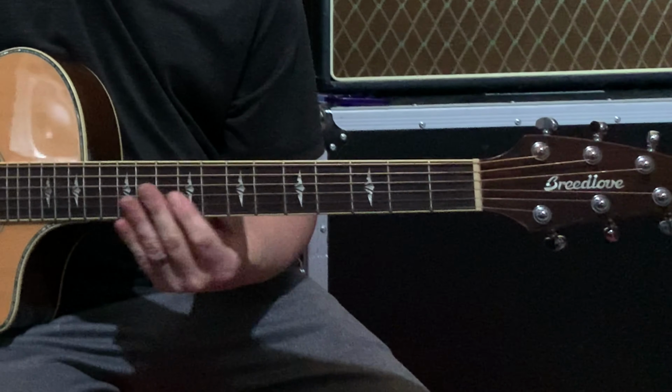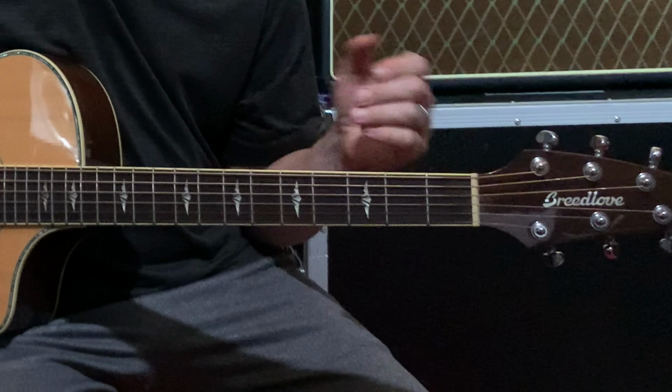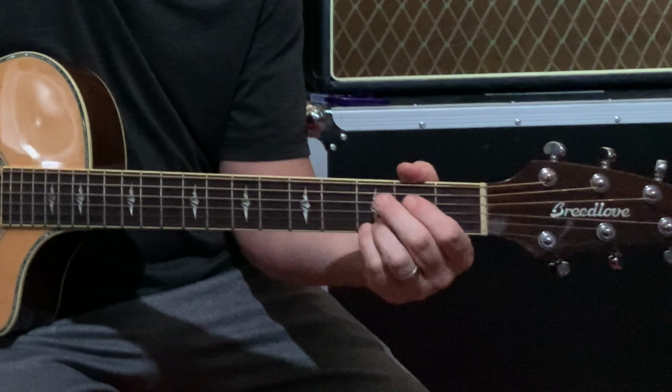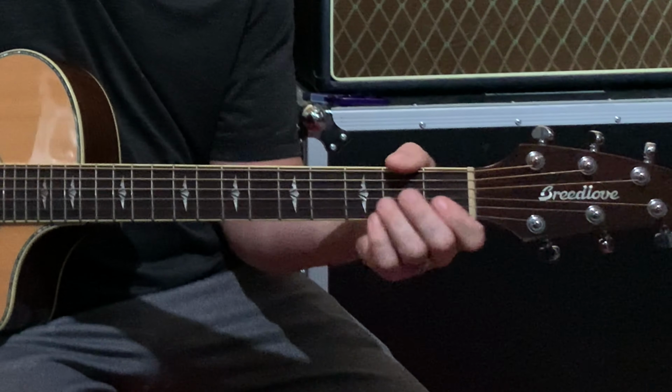Do that all the way up to the 12th fret. That's a good warm-up exercise to do every day. That is going to strengthen your hand and your fingers. Build up some calluses. You'll be playing chords and making them sound good in no time.